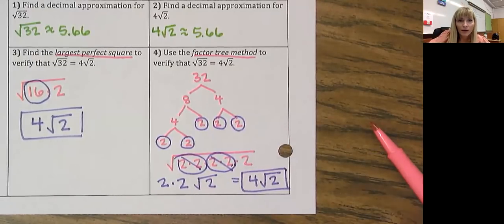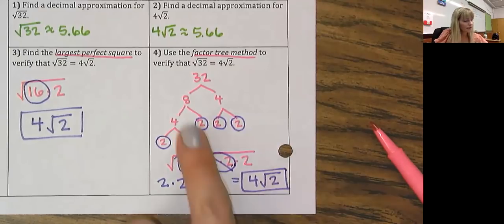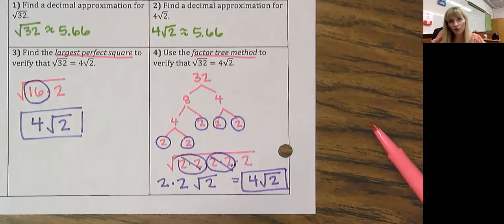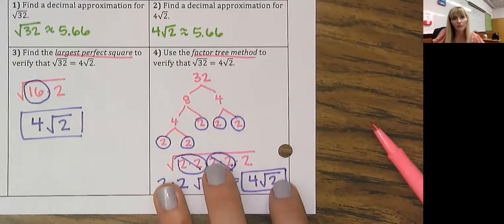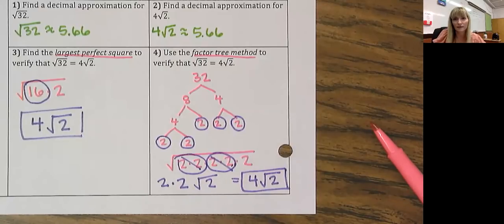We are going to practice both of those methods, and you'll get to choose whichever method makes more sense to you. That'll be the one that you use a lot. Doesn't matter to me. You're going to practice this idea and finding largest perfect squares, so you don't fully have to go through this process just yet. Keep in mind we're going to practice it a lot over the next couple of days. Give your math practice a try today, and then we'll do some more simplifying tomorrow.